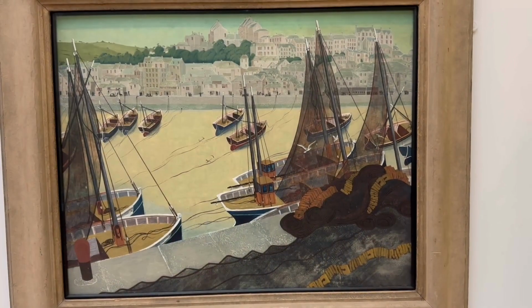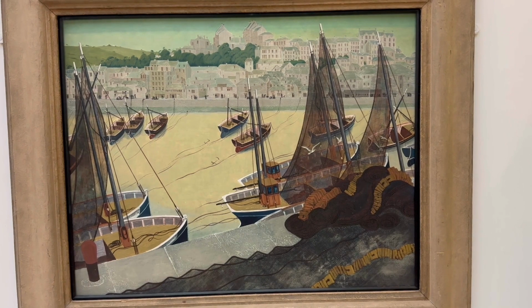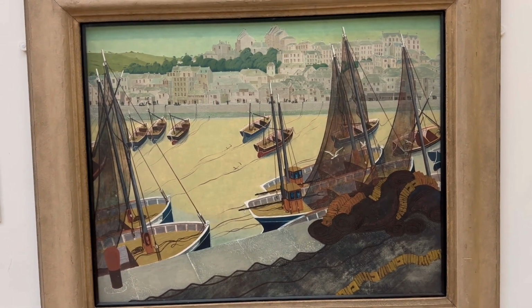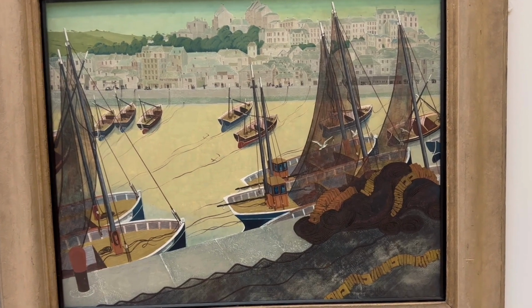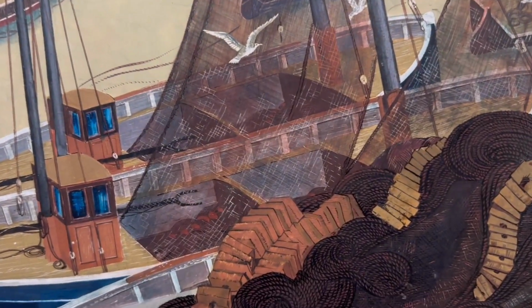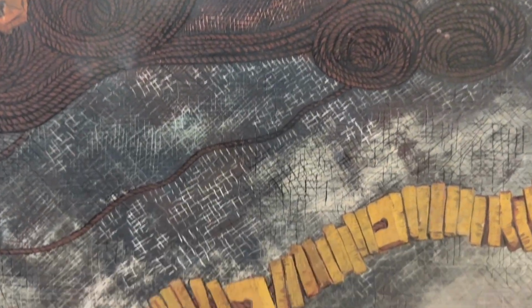This is a really interesting painting called The Fishing Nets by Jack Coburn Witherop, painted in 1939. It was painted in St Ives, Cornwall. But what's really interesting about this is the beautiful patterns that he's created and the texture. It's very much like a mosaic.